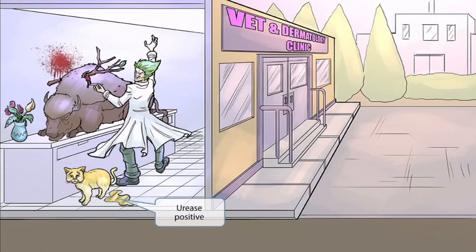The cat is pretty scared because she's seeing how this doctor is treating the bison. In her fear, she couldn't help but urinate on the floor. Urine sounds kind of like urea, and it also contains urea, so we thought this would be a good symbol for urease positive organisms. So cat urinating for urease positive.